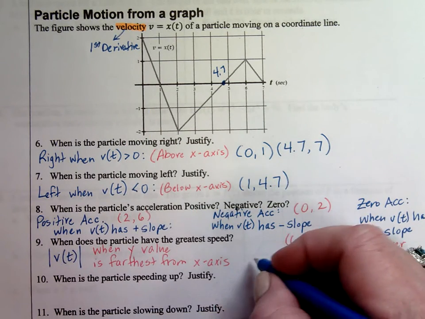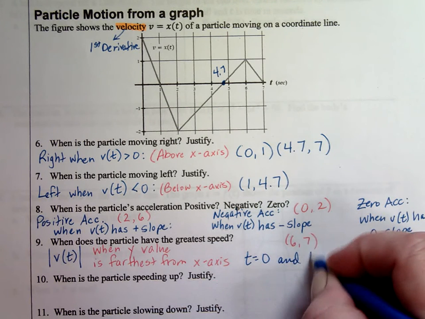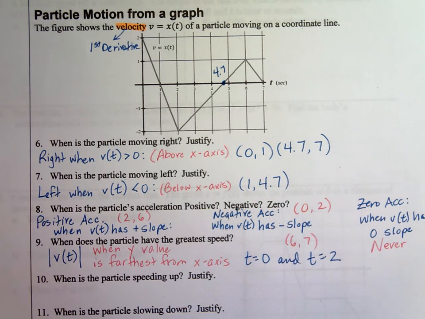That happens when t equals 0 and when t equals 2. It didn't ask you what the actual y value is. It's just saying when does that happen? When is a t value? When is a time? They did not give us units on this, so we did not have to include units in our answers.